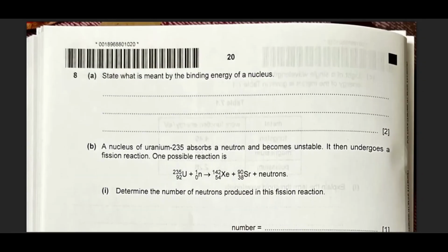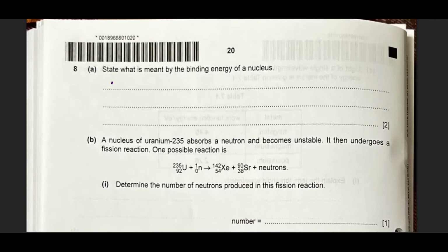We'll go towards question number 8. He says, state what is meant by binding energy of the nucleus. So binding energy is the minimum energy needed to break apart a nucleus.